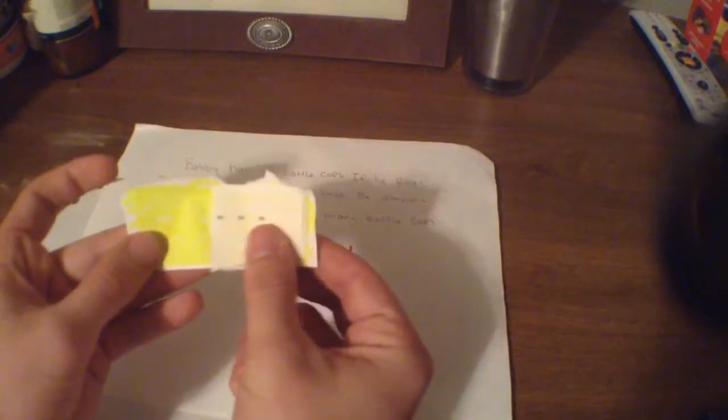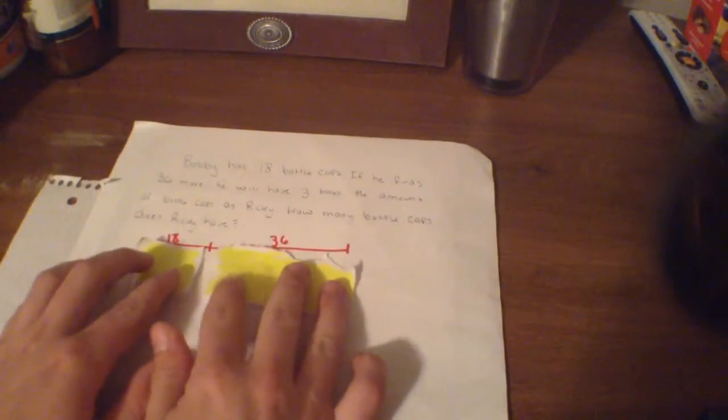Now we know this amount is proportional because the 18 that we have is half of 36. And that's already going to take up the half. So we know that our dimensions are proportional. So now this total amount is how many Bobby will have after he finds the 36 more bottle caps. So if we have 36 and we have our 18, that means as a total all the way across, we have 54 bottle caps. So Bobby has a total of 54 bottle caps.